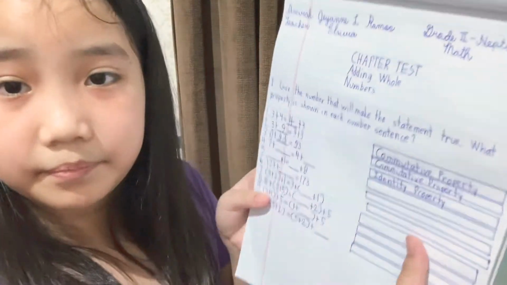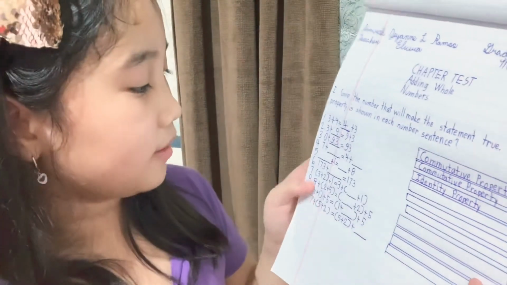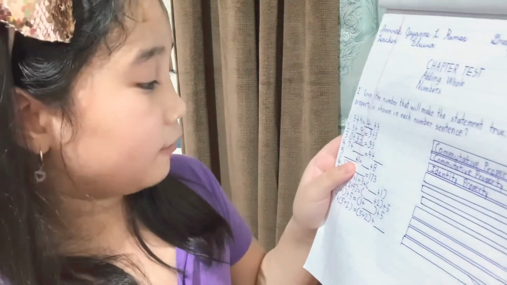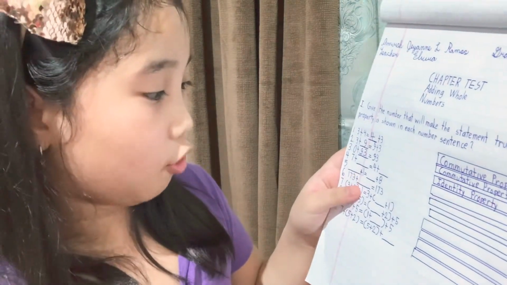So now I write identity property. So now let's try to answer number 4. 7 plus blank equals 4 plus blank.